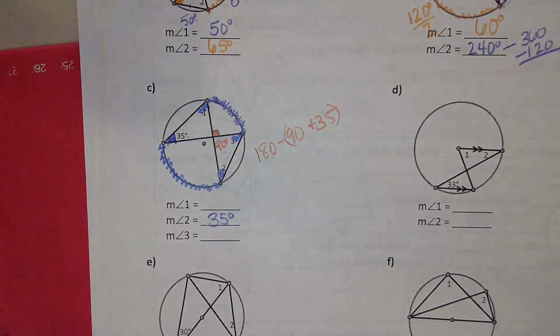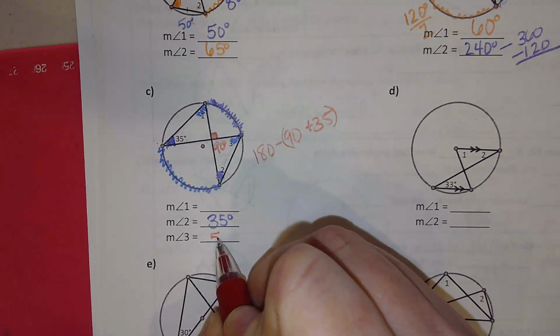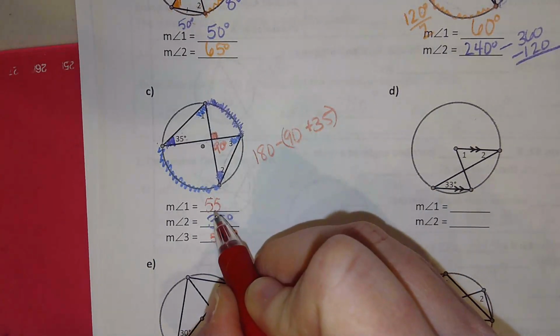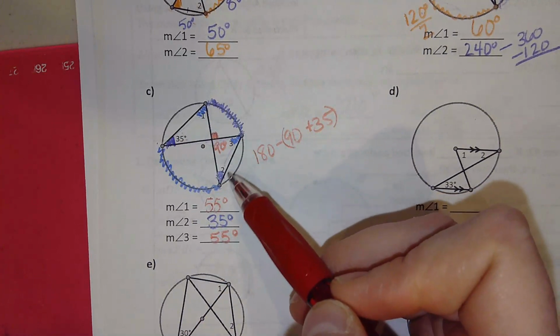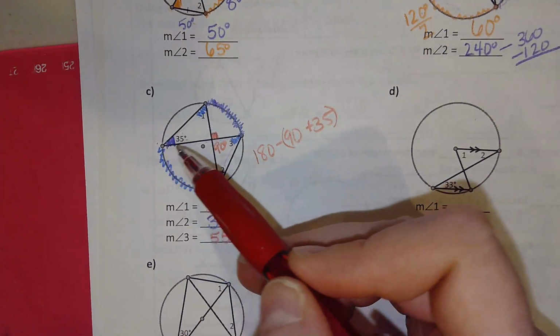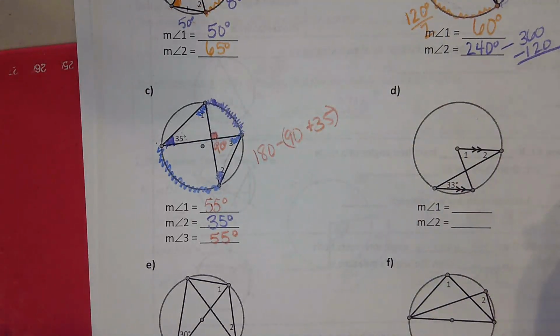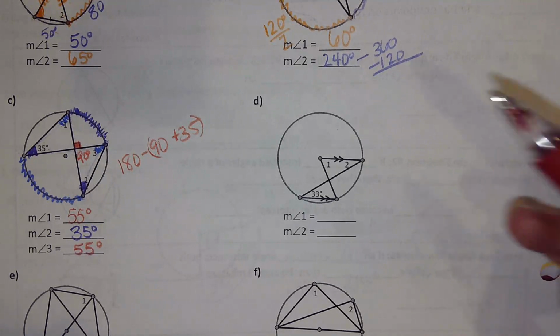Either way, I'm going to get the value of 180 minus 90 minus 35, so I can read what I'm talking about, and I'm going to get 55 degrees. So angle 1 and angle 3 are both 55 degrees. And once again, the reason why they are the same degree measure is because of them being inscribed and intercepting the same arc.